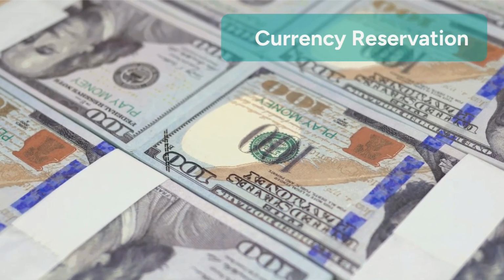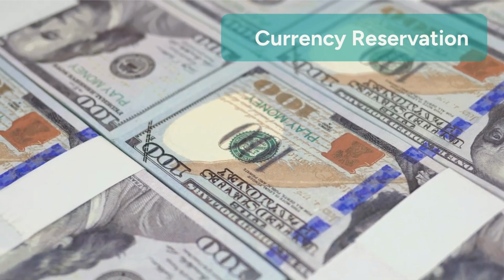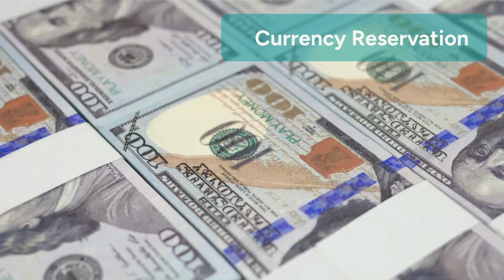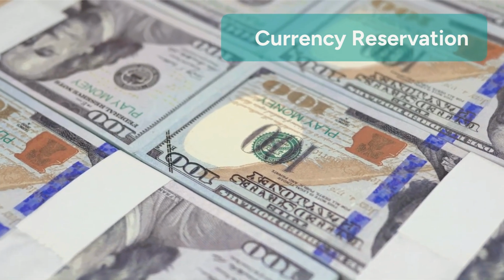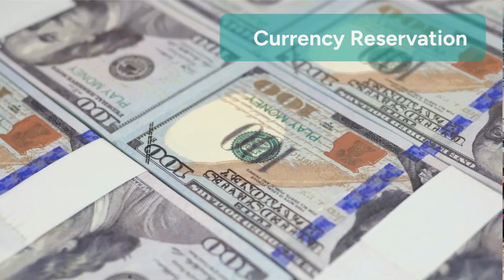Here's an insider point: currency reservation. When an import license is granted, local exchange authorities may reserve the exact amount in foreign currency needed for the payment. This ensures the buyer has the liquidity to complete the transaction.